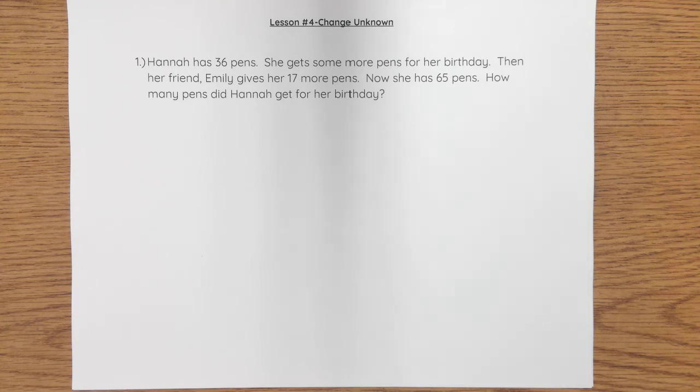unknown numbers. So I know it may seem tough and it might be a little bit difficult, but don't give up. Keep persevering through because I know you're going to get it.